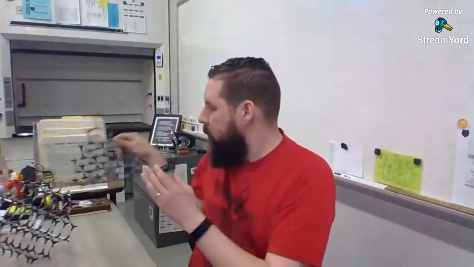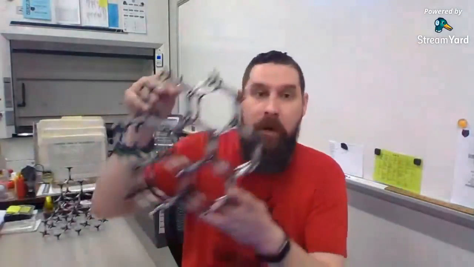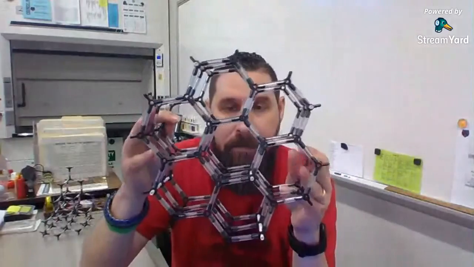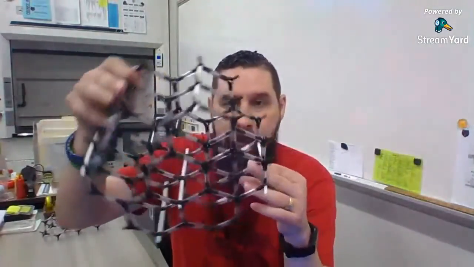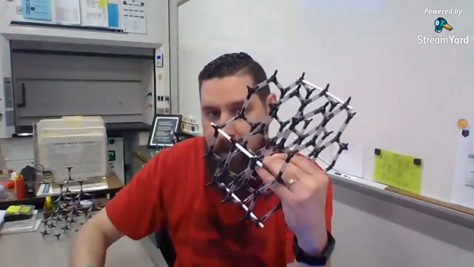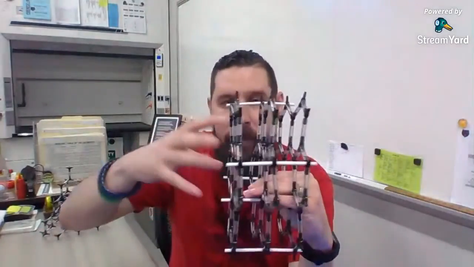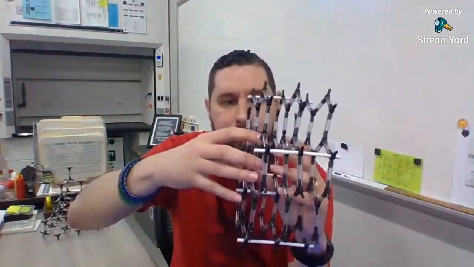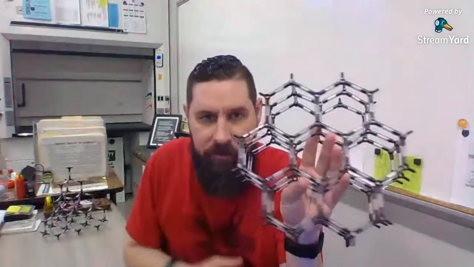Same thing when I take a look at graphite. This is the molecular structure of graphite, and again, if I remove one of these, it doesn't diminish the rest of the network. So this also is a network covalent solid, or a network solid. By the way, graphite is your pencil lead.